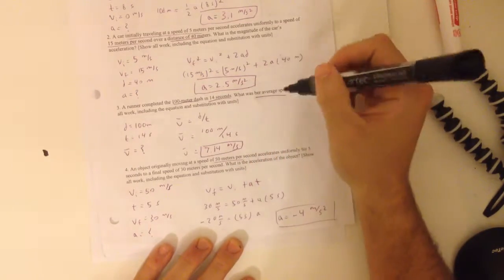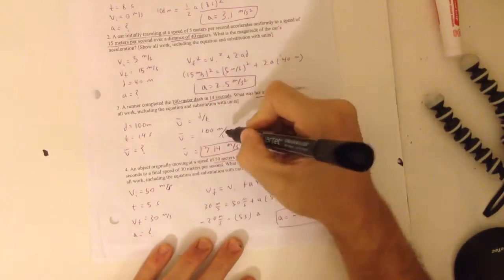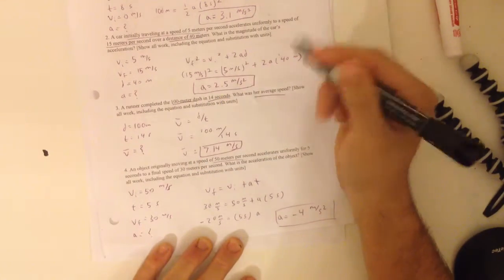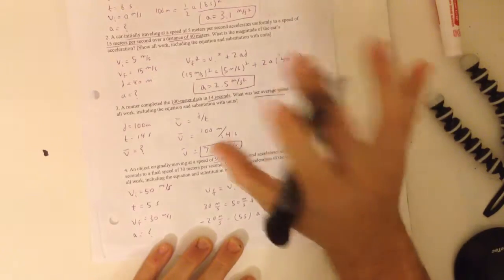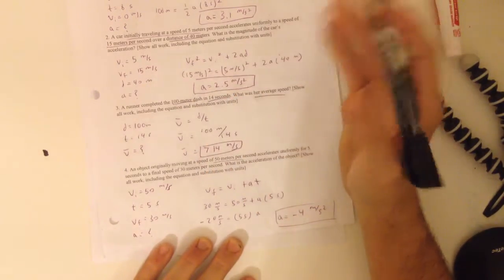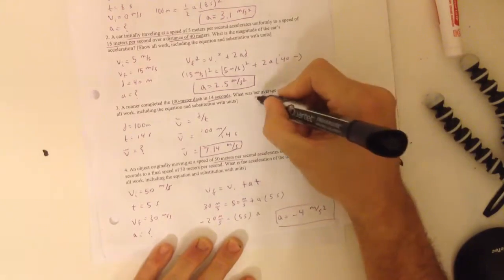Okay? This one's a little tricky. This line over the V means average velocity. And if you go to your reference tables, they define each variable, and they'll write V with a line over it is average velocity or average speed. And here I ask for the average speed.